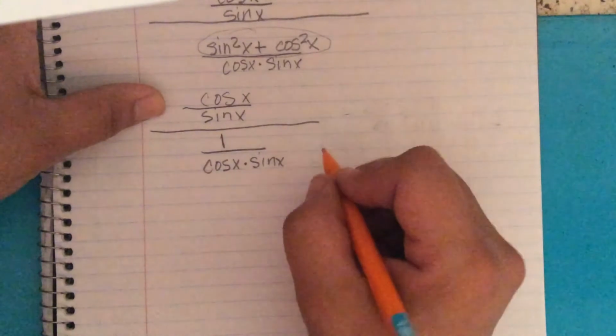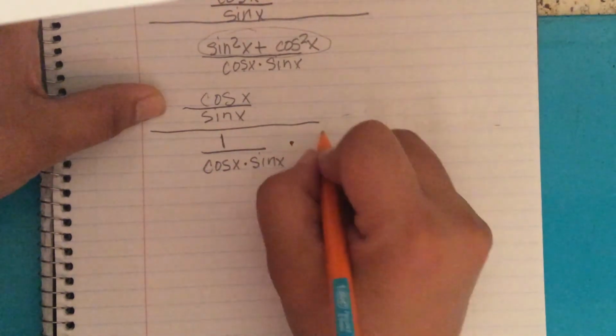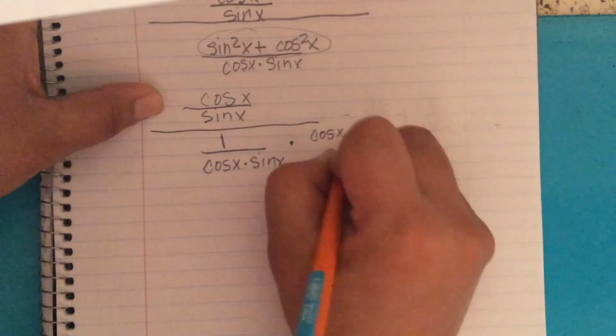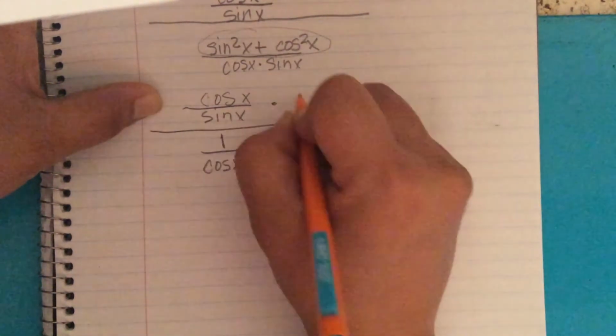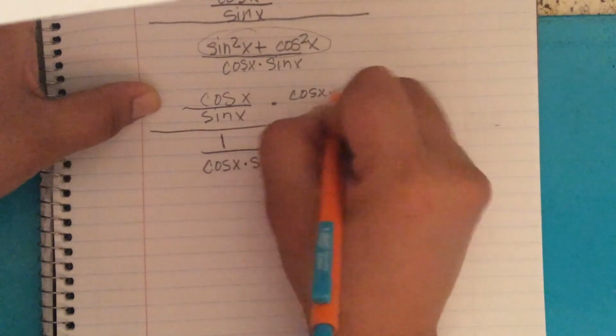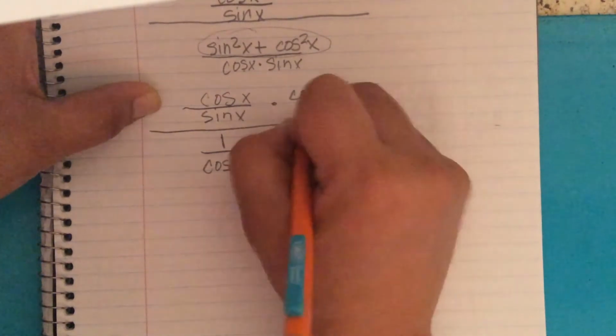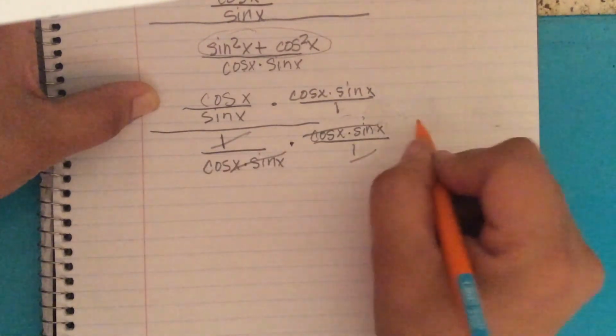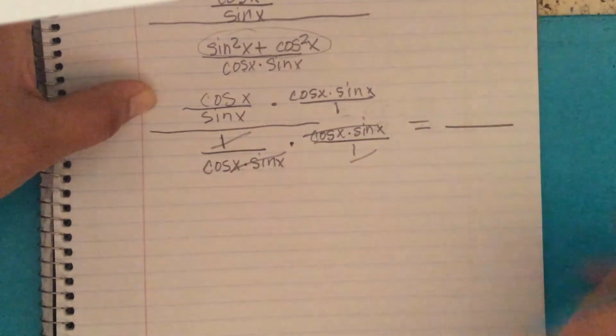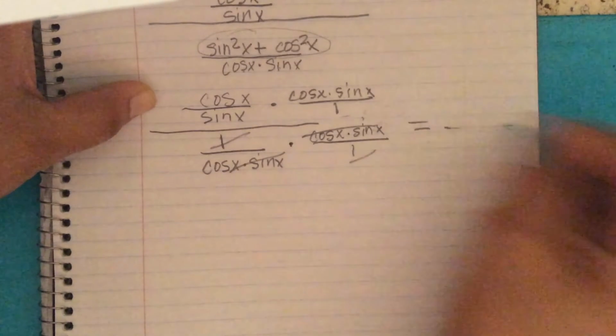So I'm going to multiply by the reciprocal, which is cosine x sine x over 1. So cosine x sine x over 1. So these on the bottom cancel out. You don't have a bottom part anymore. Actually, I'm not going to put it there.